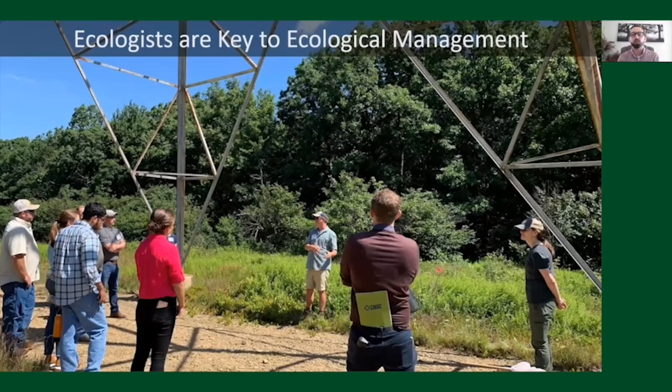One of the key ways that we're going to be able to manage in this way is by bringing in ecologists. Local ecologists, people who know how the natural systems in these areas work, are going to be fundamental to establishing the goals that we need to improve the functionality and viability of the ecosystems that we're managing. These people are going to be capable of looking at the natural systems that are occurring on our rights of way.